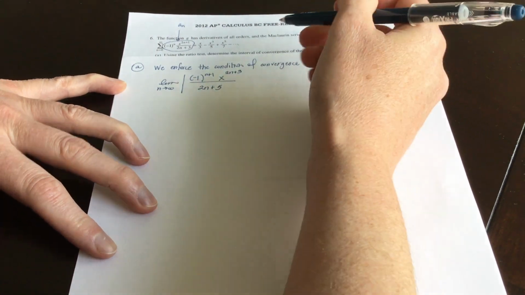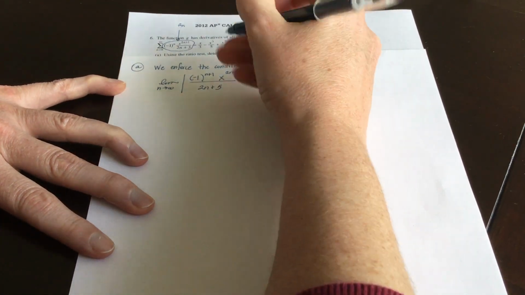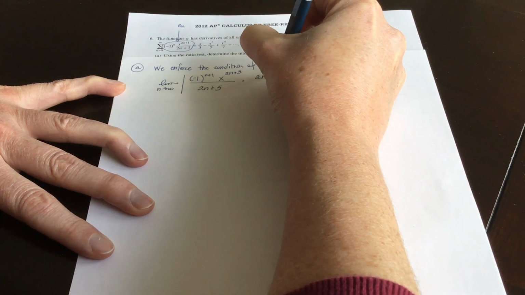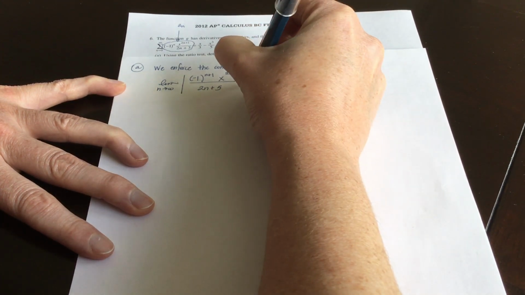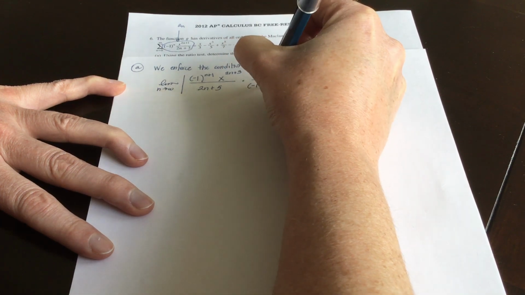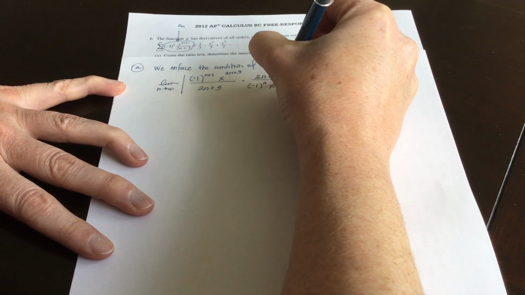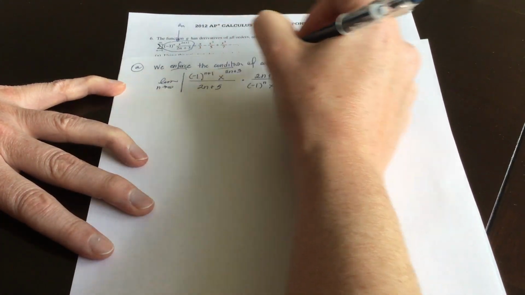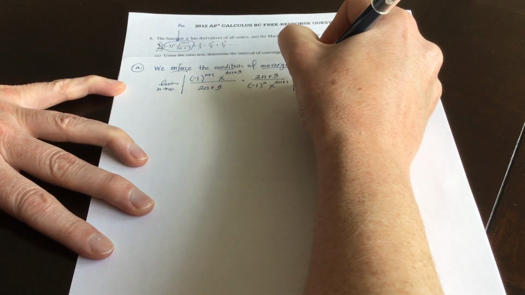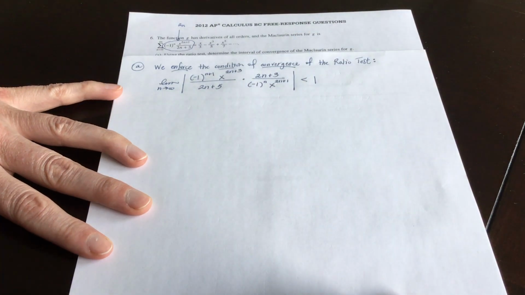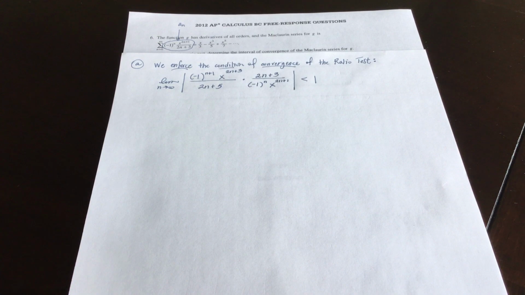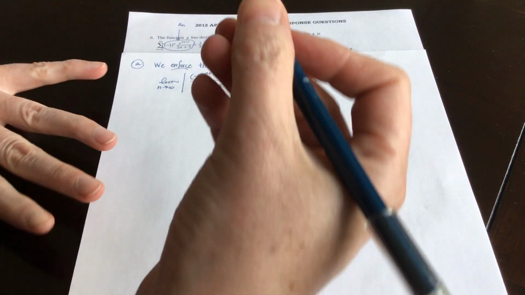Now, dividing by a sub n is the same as multiplying by its reciprocal, so we're going to multiply by 2n plus 3 over -1 to the n times x to the 2n plus 1. And then since we are enforcing the condition of convergence, we're going to force this to be less than 1. Now all we have to do is solve for the x values that make this inequality true, and then we'll know our interval of convergence.